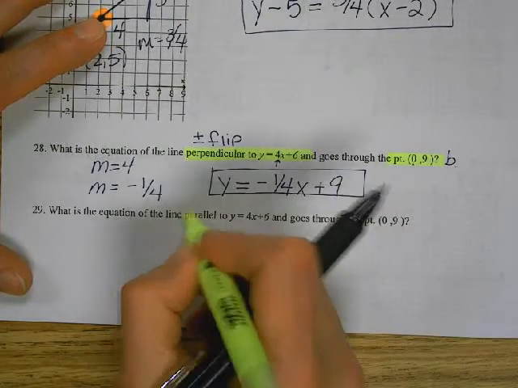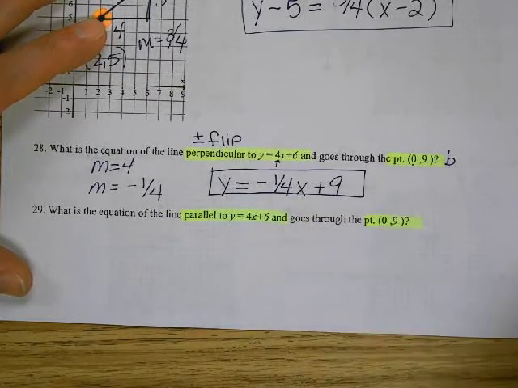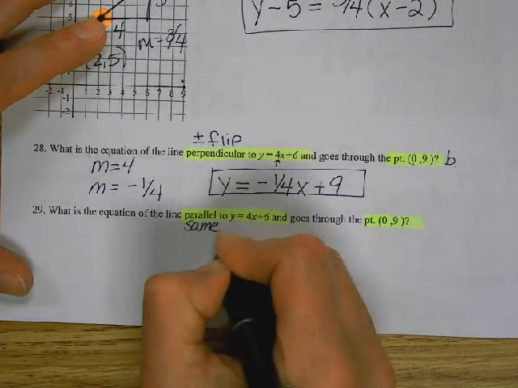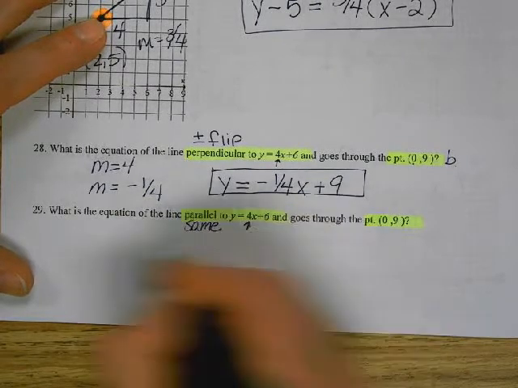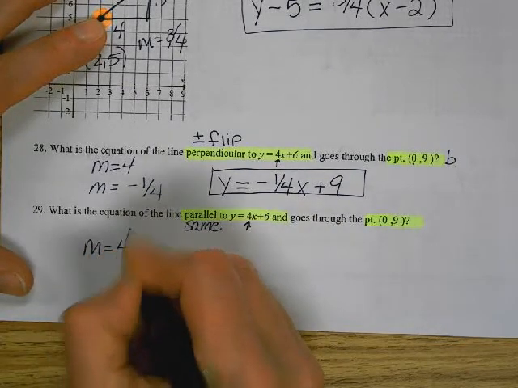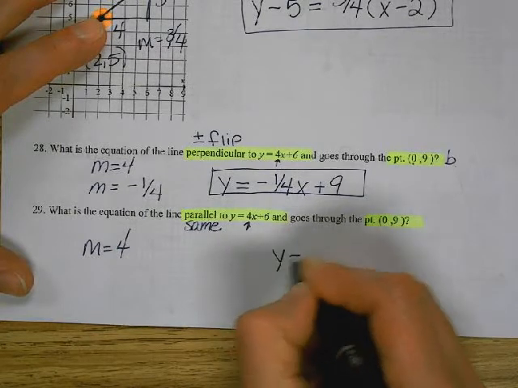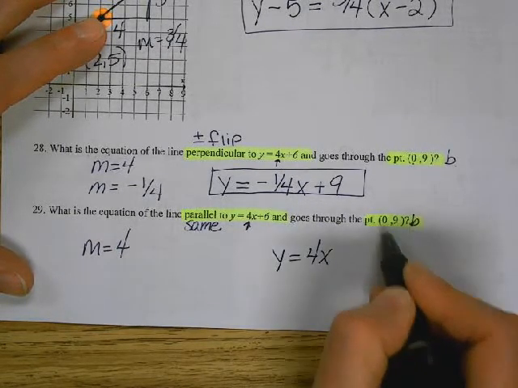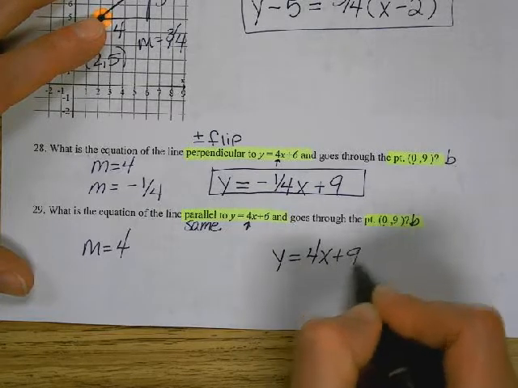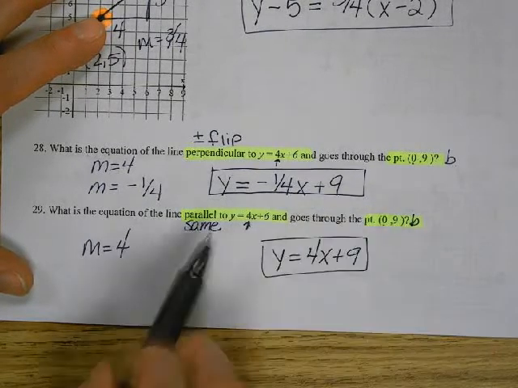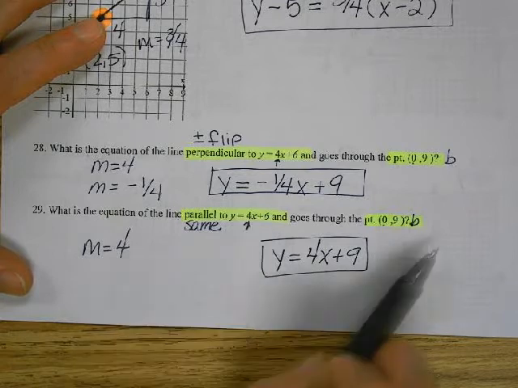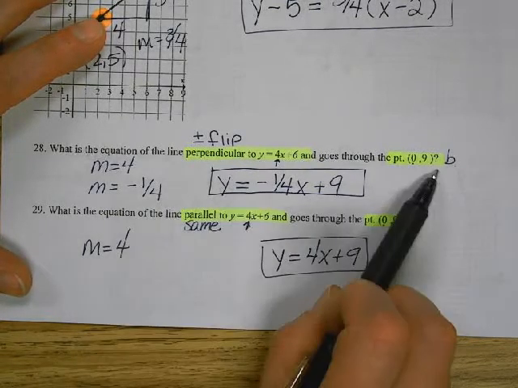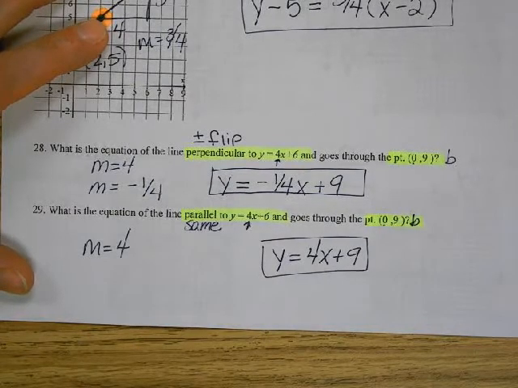29 asks you to do the exact same thing, but this time we're going to do parallel. And parallel, remember, means the same. So we're going to use the same 4. So m equals 4, and it's y equals 4x. And I'm going to use this b because it says 0, 9. So plus 9. So this one kept the same slope and used the y-intercept. And this one had our negative flip slope and used the y-intercept.